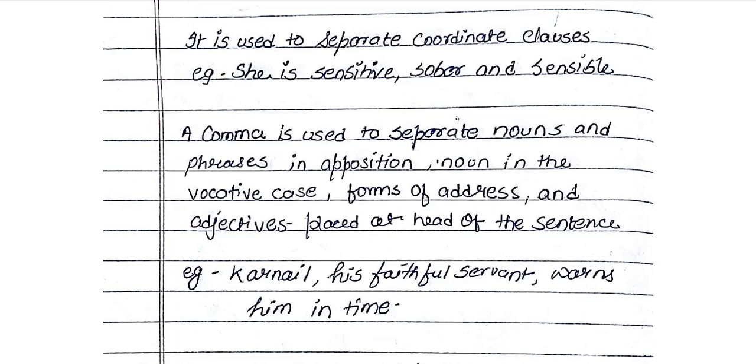a comma is used to separate nouns, phrases in opposition, nouns in vocative cases, forms of address, and adjectives placed at the head of the sentences. Sometimes at the head of sentences you need to separate something, then you will have to use comma.